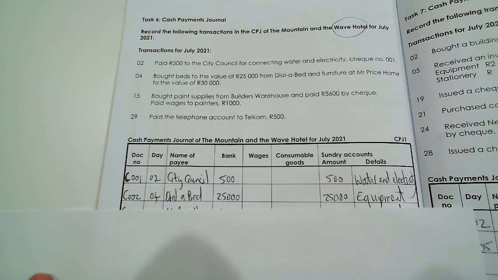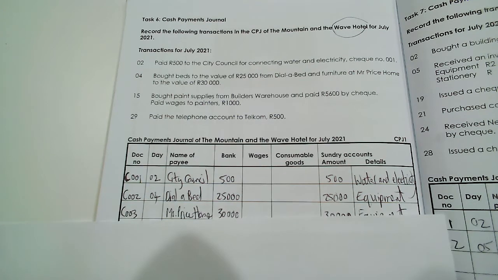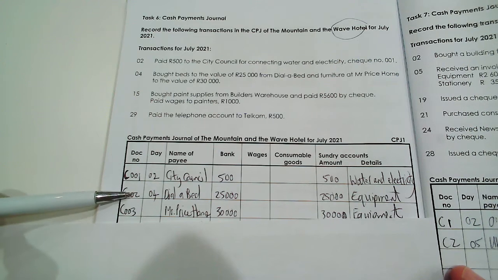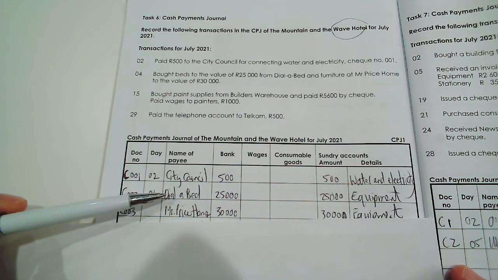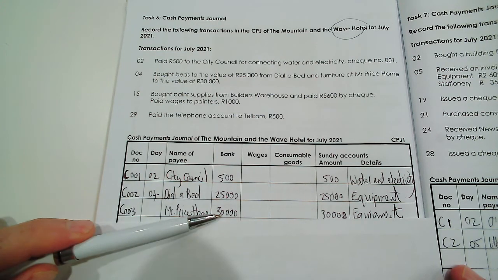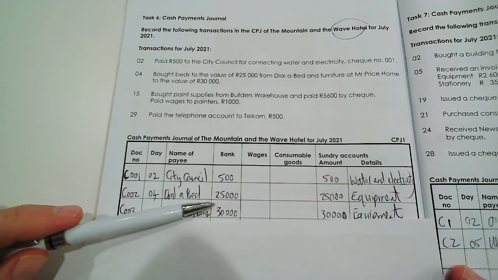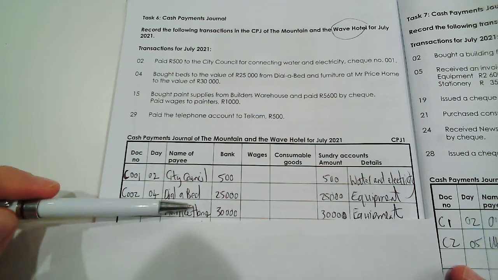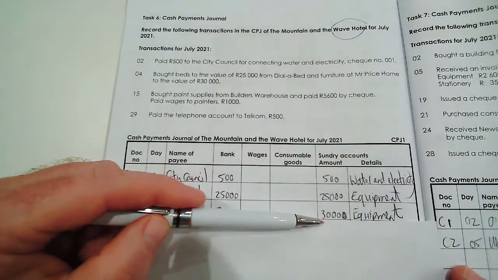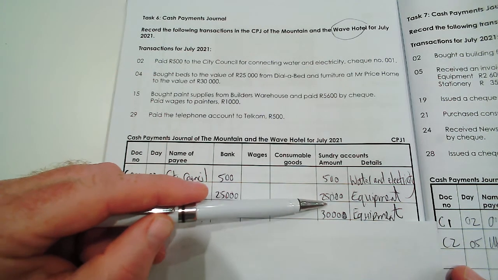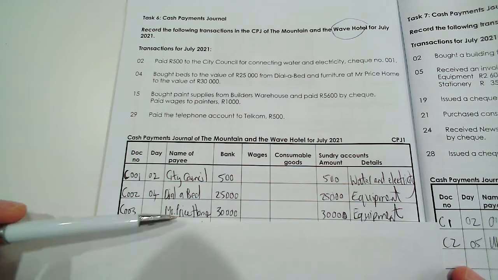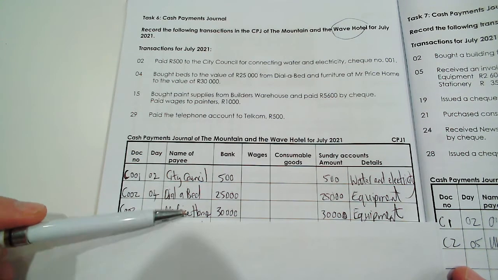So what you will do over here is, it's both on the fourth, check counterfoil number 2 and 3, and it's Dial Bed and Mr. Price Home that you're paying. There's 25,000 in the bank and 30,000 in the bank. Remember, there's no column here for analysis of receipts. It's just directly into the bank, and both of them will be equipment, so you'll put it at the back here, 25 and 30, both equipment. Both will be taken to equipment, but remember it's different checks, so we must separate it.